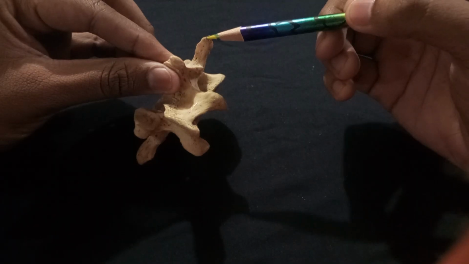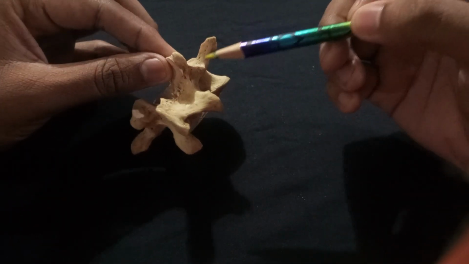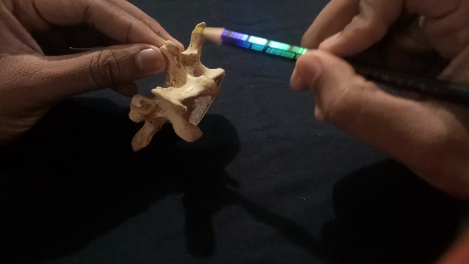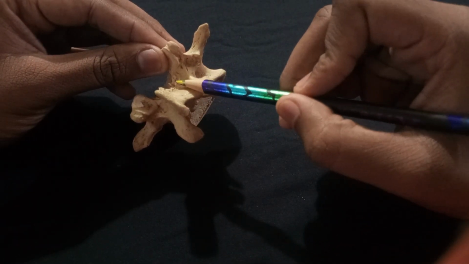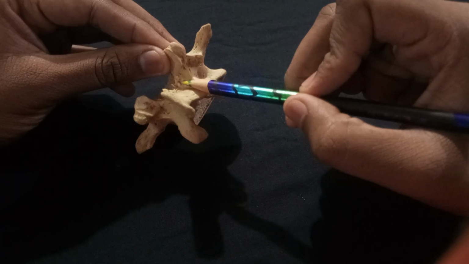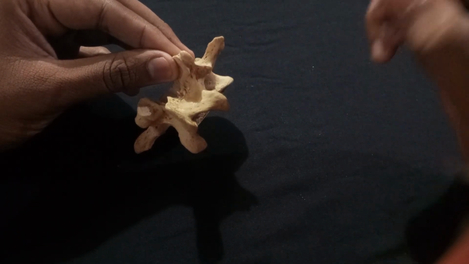In between middle and posterior layer of thoracolumbar fascia, there is erector spinae muscle. Deep to it, there is multifidus muscle. The multifidus muscle is attached to the mammillary process of superior articular process.